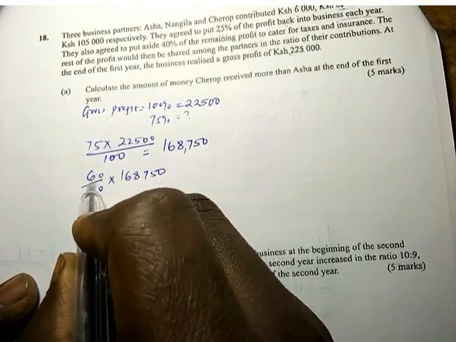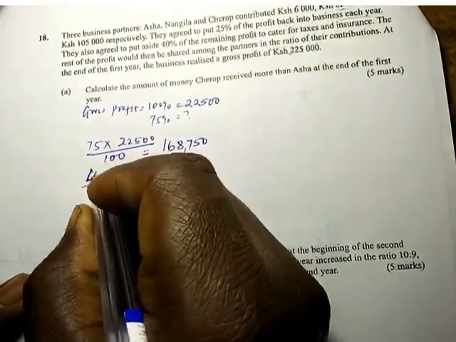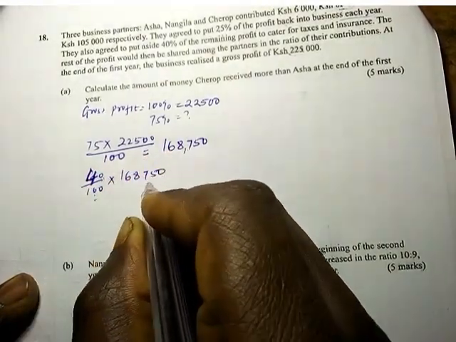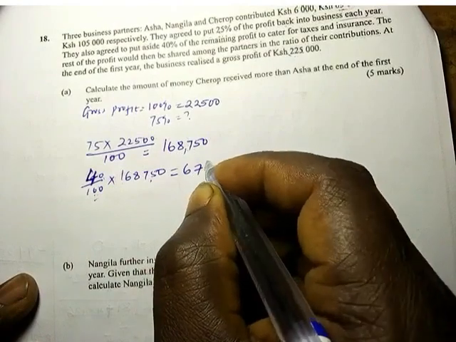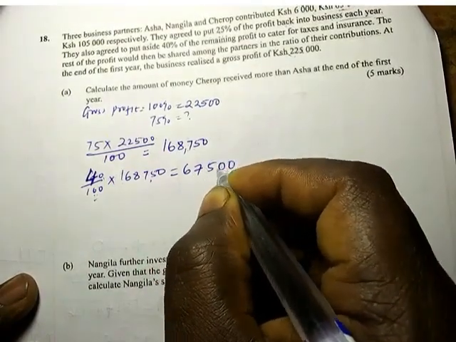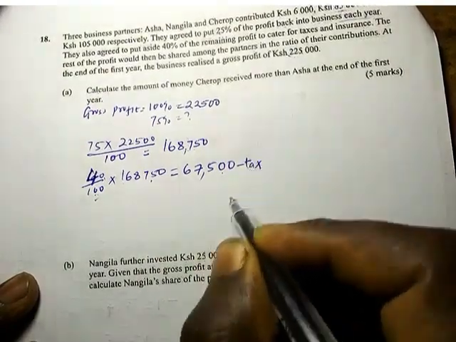Let me take 40% of this, which is going to be 6,750. So this goes to tax.